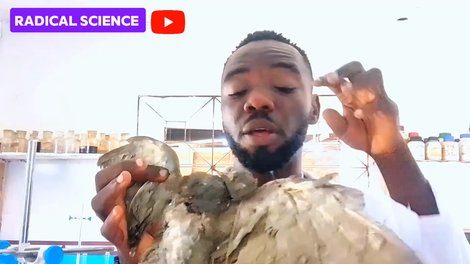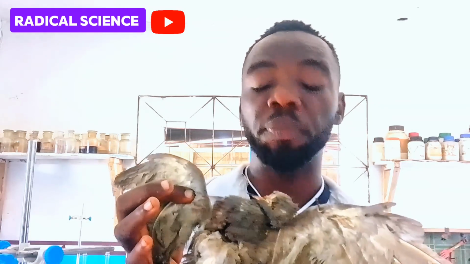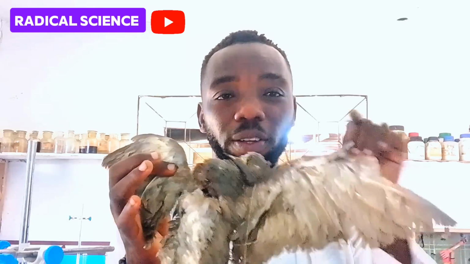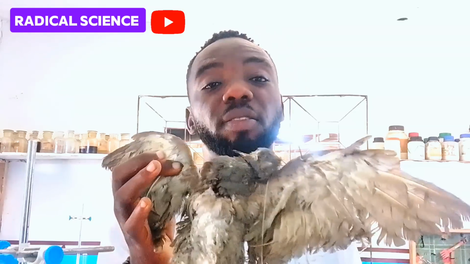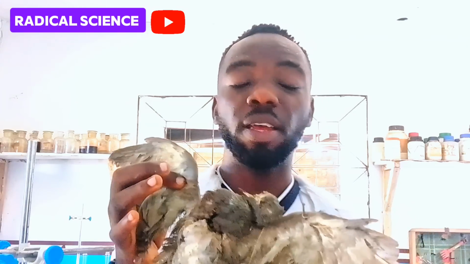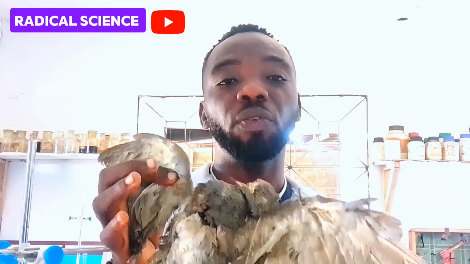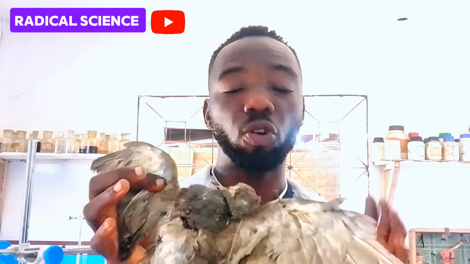The functions of these parts that we have mentioned. Now, the eyes are used for sight, vision, or seeing. Whichever way you want to write it, it is correct. You can write it as vision, sight, or seeing. That is the function of the eyes. Now we have the nostrils. The nostrils are used for gaseous exchange, breathing, or respiration. So any one you want to write, it is correct.